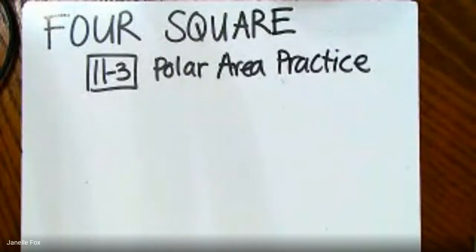And so I'm just going to go ahead and do this stuff right here. So this is the 4 square questions for polar practice for section 11.3. I'm going to erase this up and we're going to get our first question. The first question on the 4 square worksheet says, what is the area inside one loop, just one loop, of this lemniscate?